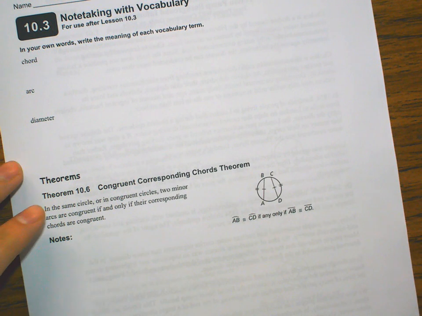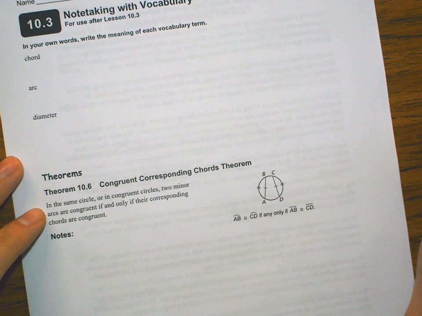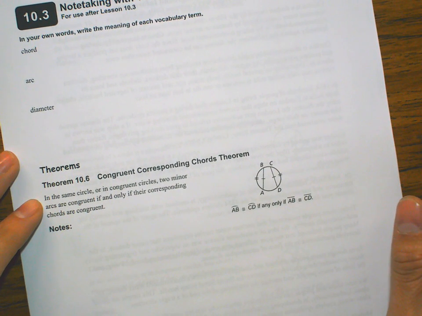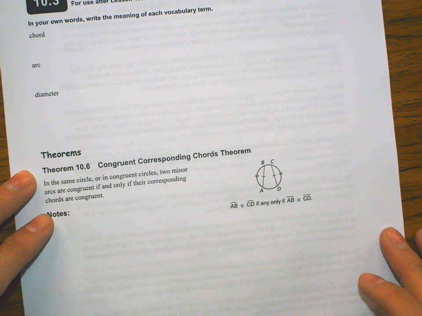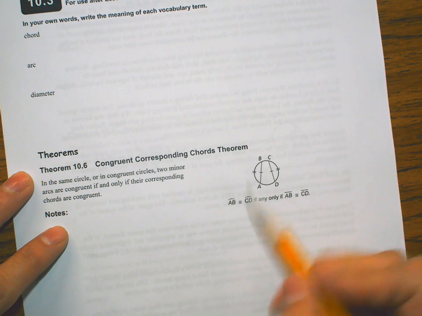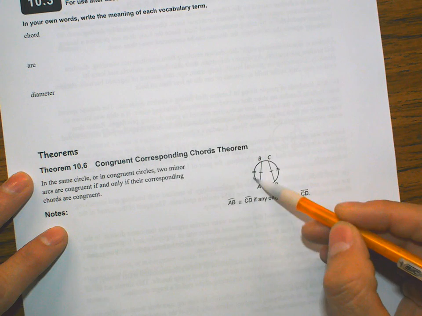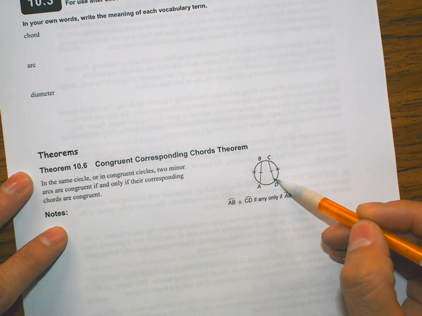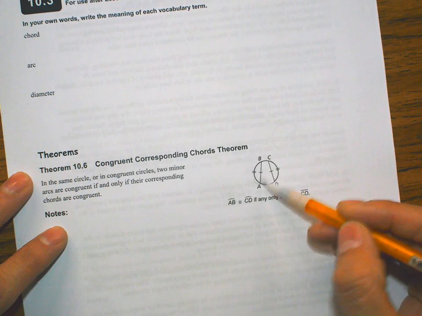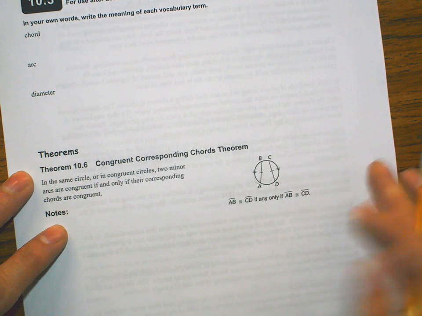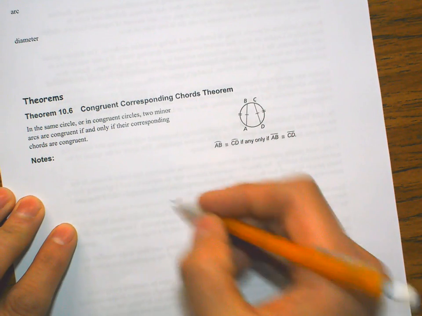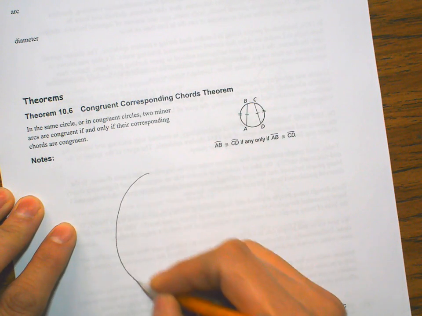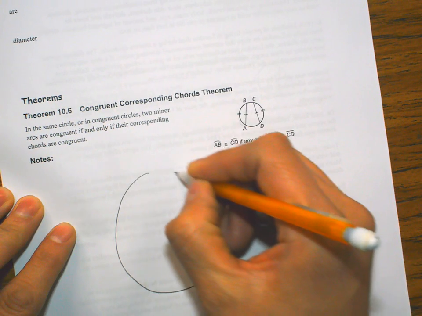Alright, so I am not going to do a full formal proof for this, but I'm simply going to explain the reasons why these actually work. So for the congruent corresponding chord theorem, it says that arc AB and arc CD are congruent if and only if the chords AB and CD are congruent. I want to explain to you guys the reason why this is true. So I'm going to redraw this diagram, make it a little bit bigger so that we can understand what exactly is going on here.